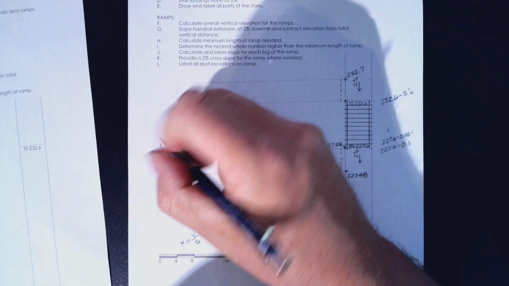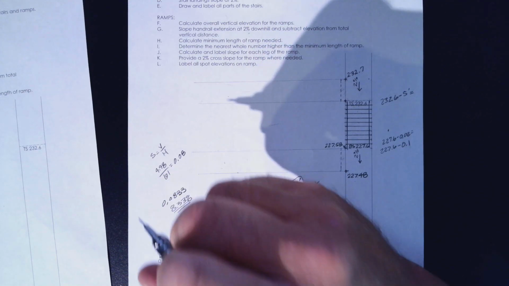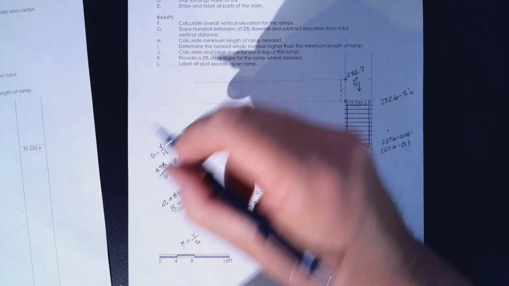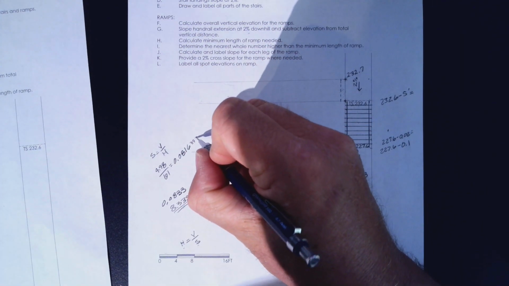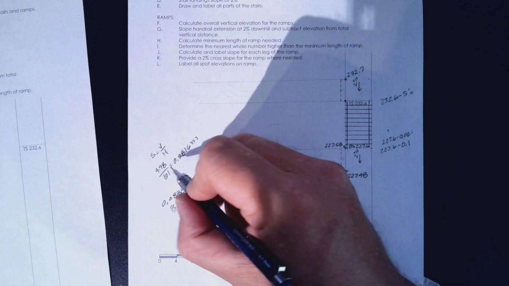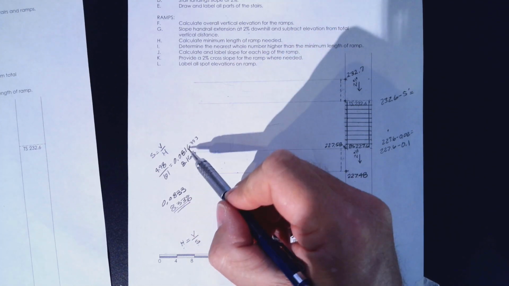4.98 divided by 61 equals 0.08116, and then it goes on, actually 393, but we round to the nearest hundredth, so this is 8.16%, right?